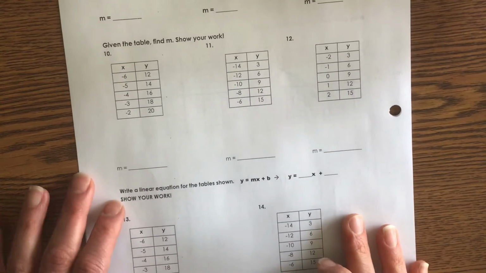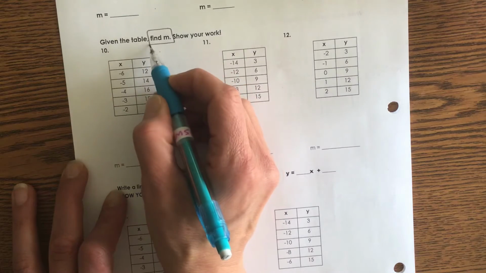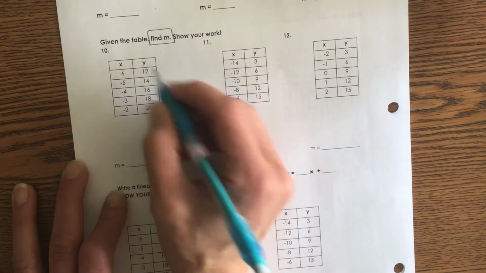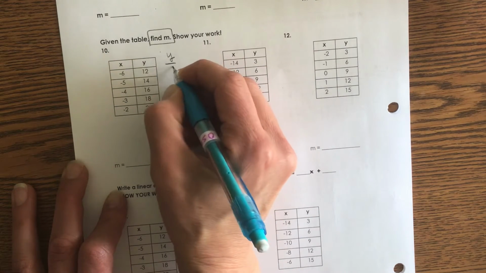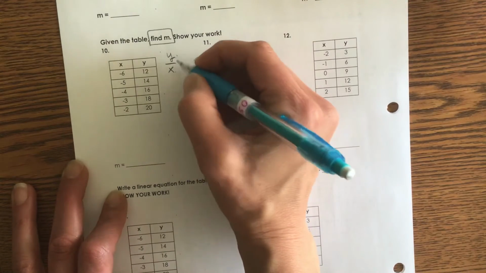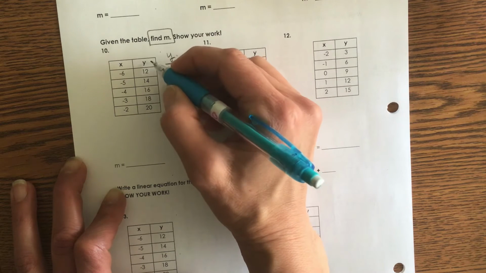All right, let's start with number 10. So this is just, given the table, find your slope. If I'm going to find my slope, remember, there is no rise and run, right? So it's something else. Y over your x. Remember, y cry over your x. So y is on top of x. It's the change in y over the change in x. So how is y changing?